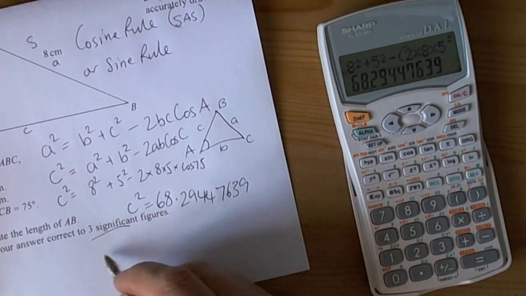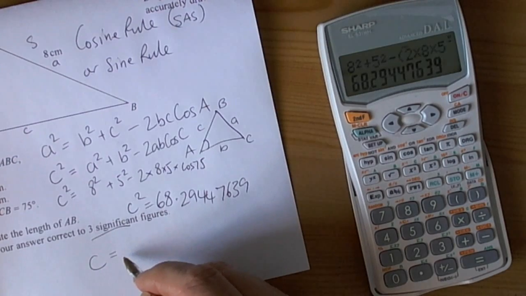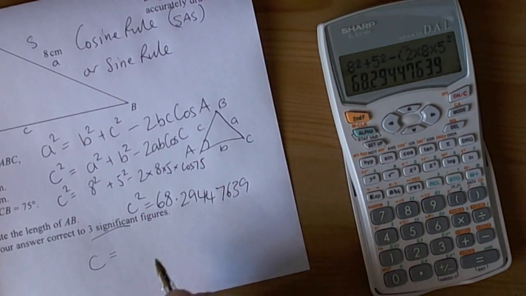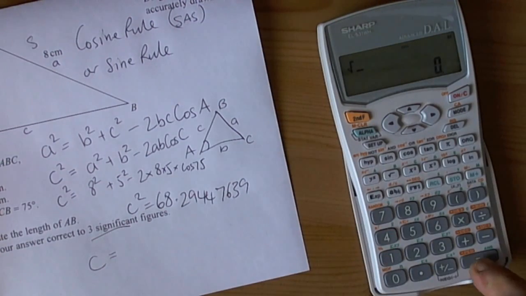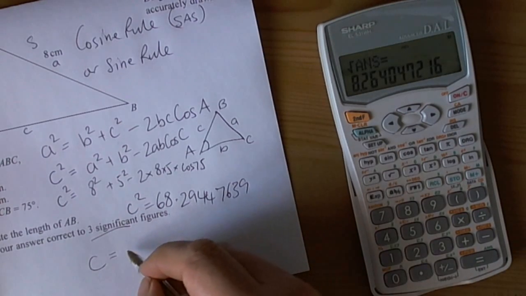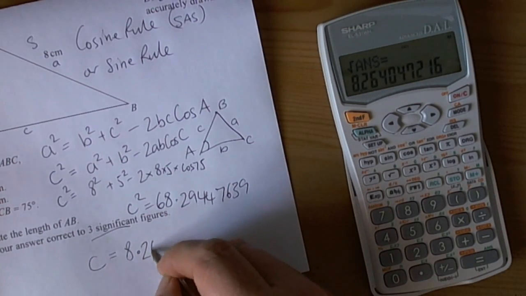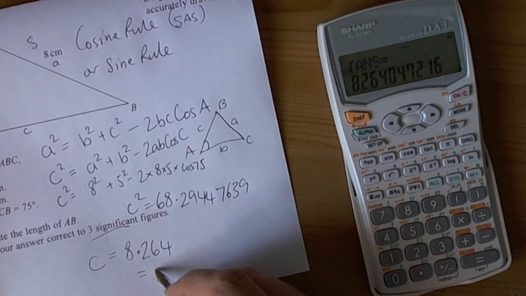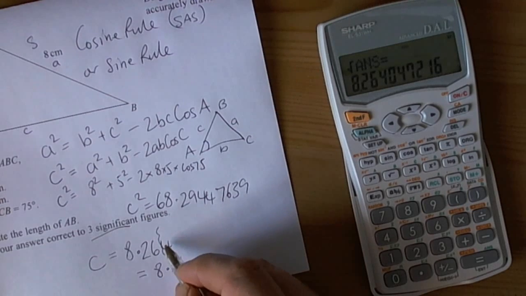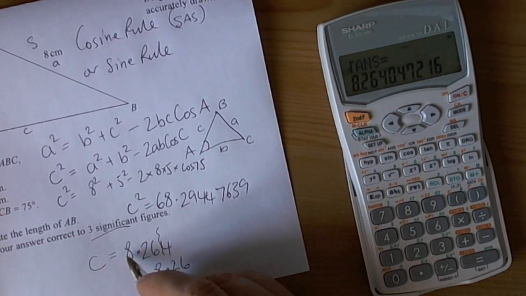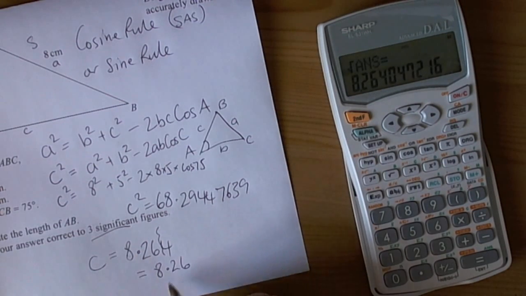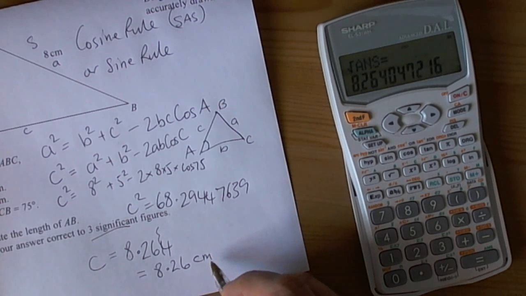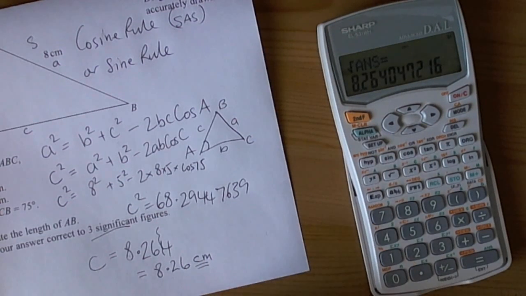Now we know what c squared is, so we need to know what c is, so we do the opposite of squaring, which is square rooting. So press the square root key on my calculator, press equals, gives me an answer of 8.264. The question asks for 3 significant figures, so my final answer will be 8.26. Remembering that the 4 doesn't change to 6, and I've got my first, second, third significant figure, so 8.26. And remembering units, of course, very important, 8.26 centimetres.